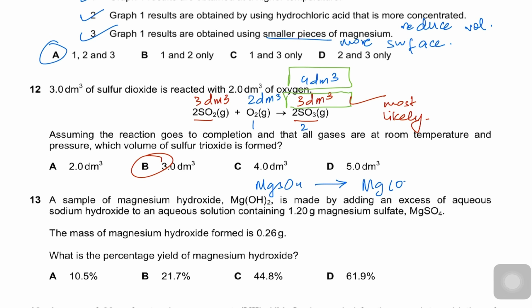So it is enough to make 1 magnesium hydroxide. What is the mass of magnesium sulfate? You need to find out the Mr. Magnesium is 24, sulfur is 32, 4 oxygens are 64. So 24 plus 32 plus 64, which is 120.